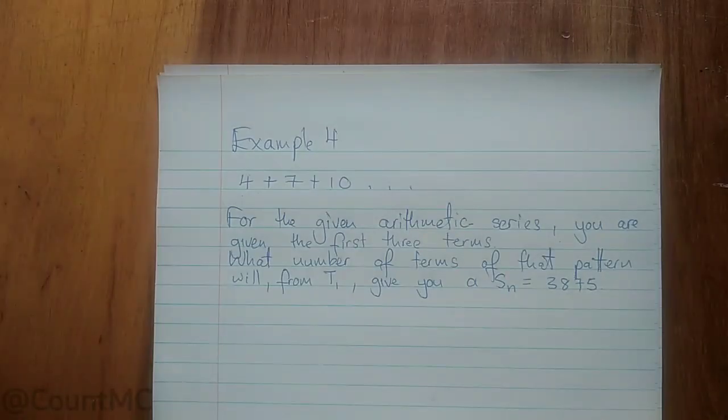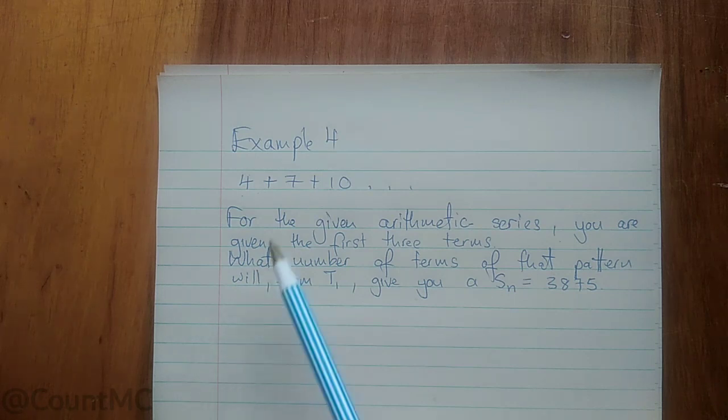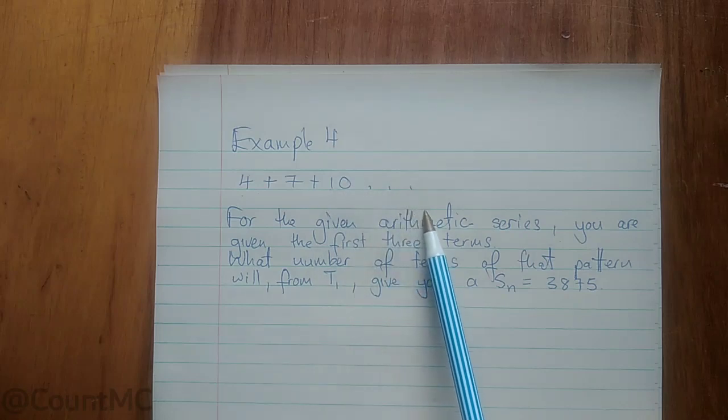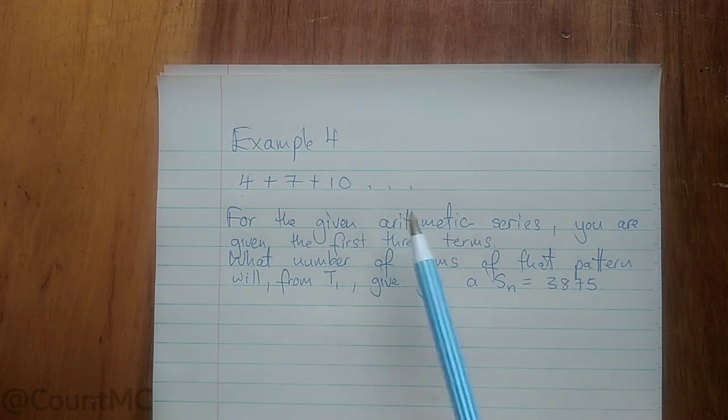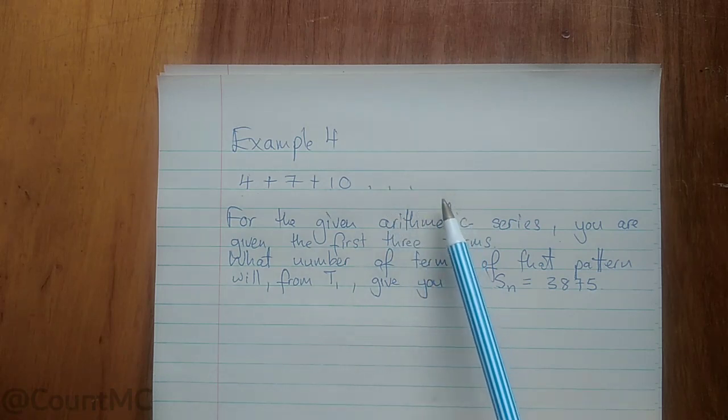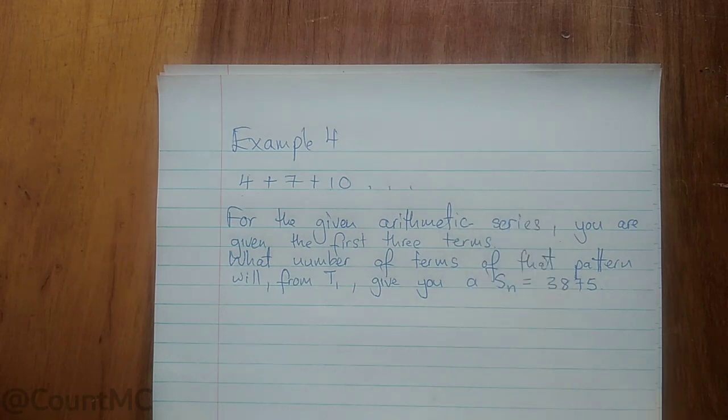Example number 4. This is still example number 2, but with some things being tweaked. For example, in this one, you don't have n again. We are actually looking for n, just like example 3. But in example 4, there's something else missing. You don't have the last term. So let's get into the question.